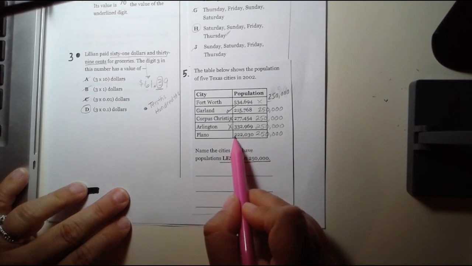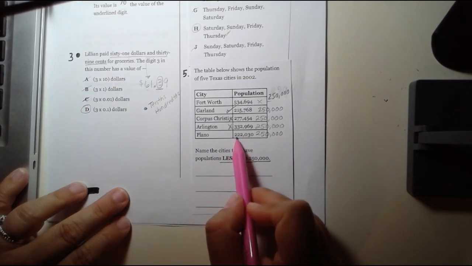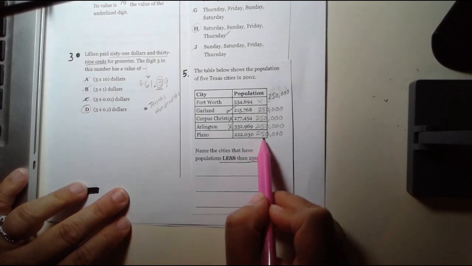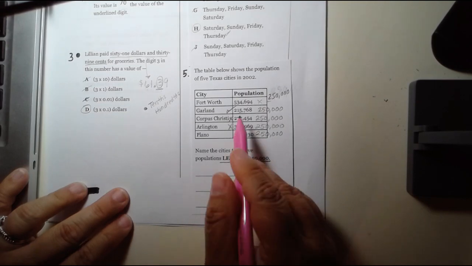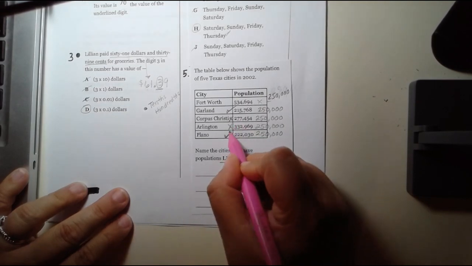So here we go again, same digit in the 100,000s, so both have the same value, but now we have to go down to the 10,000s. This has 2, and this has 5. Well, 2 is less than 5, so Plano is less than.